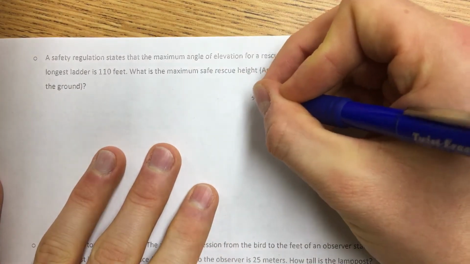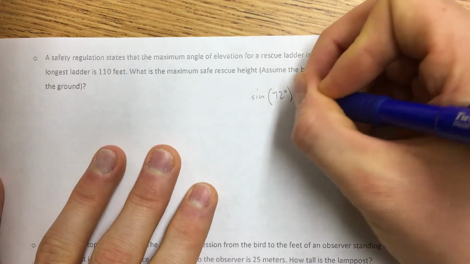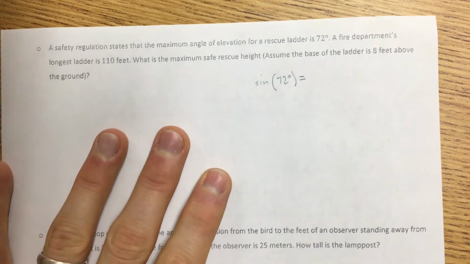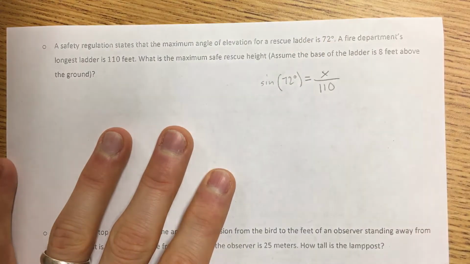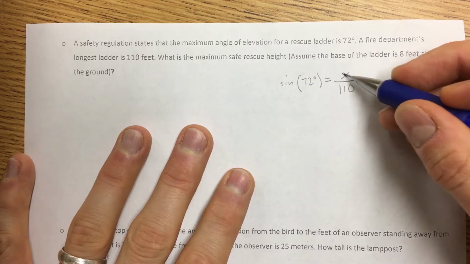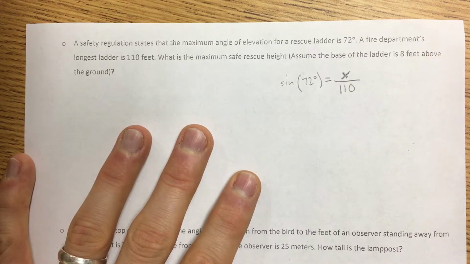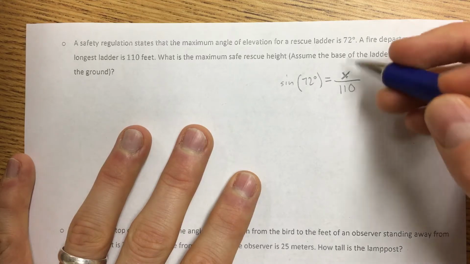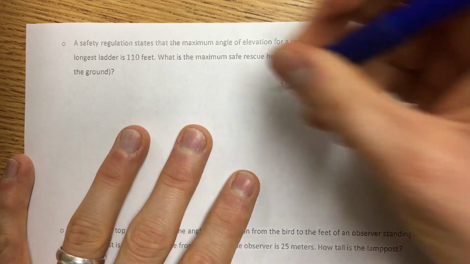Essentially what you're going to end up with is sine of 72 degrees in some form or another. That's going to equal x over 110. Some students got to this and struggled a little bit. They said they wanted to multiply by x. Well, if you think about it, what's happening here? X is being divided by 110. So if I want to remove the 110 and get x alone, we can just multiply both sides by 110.